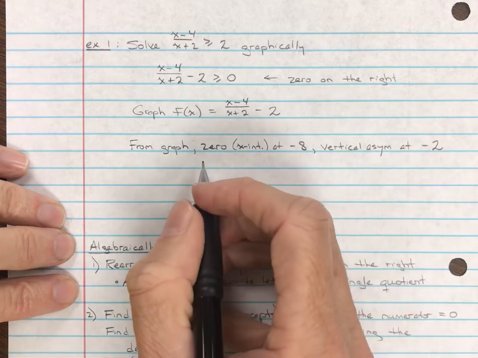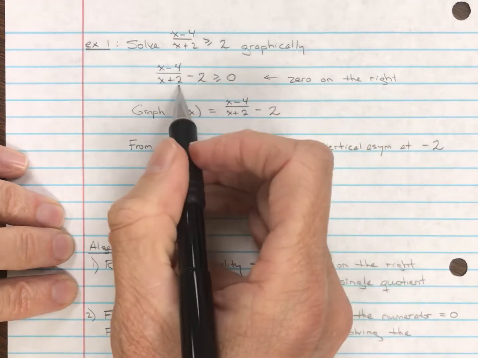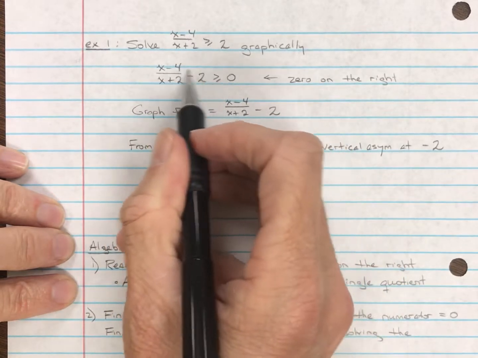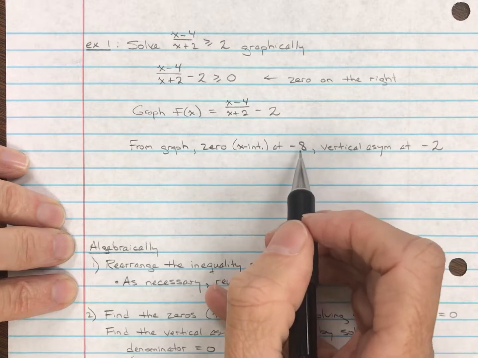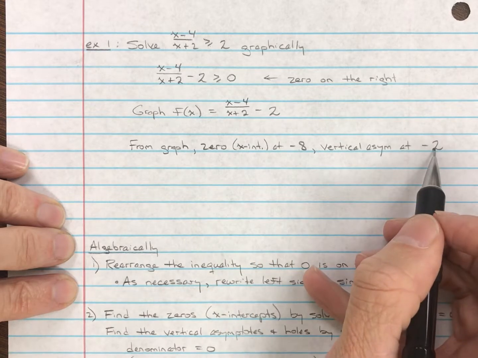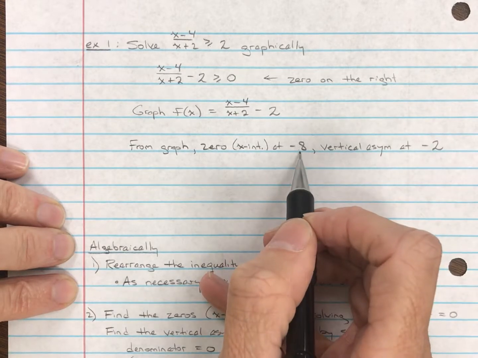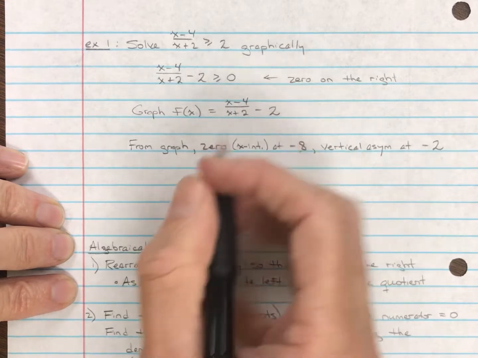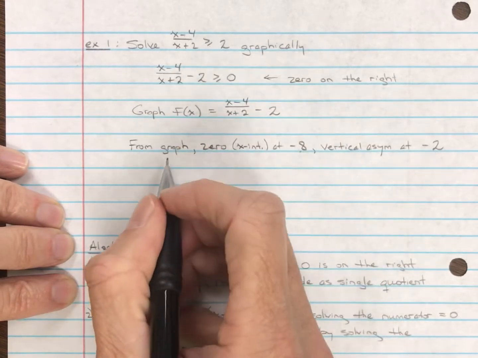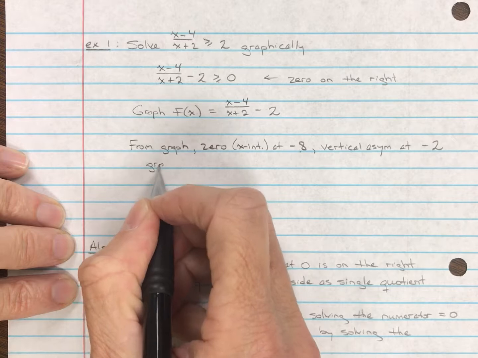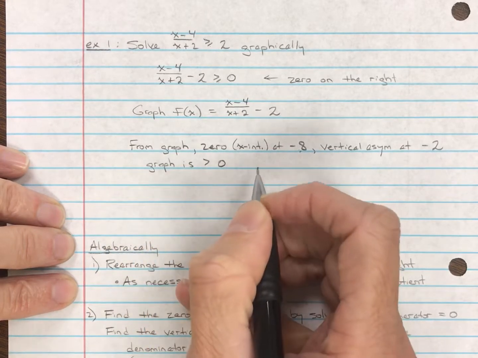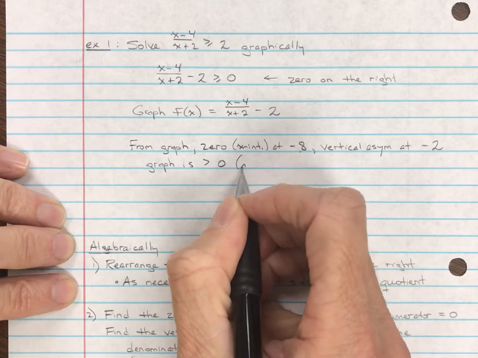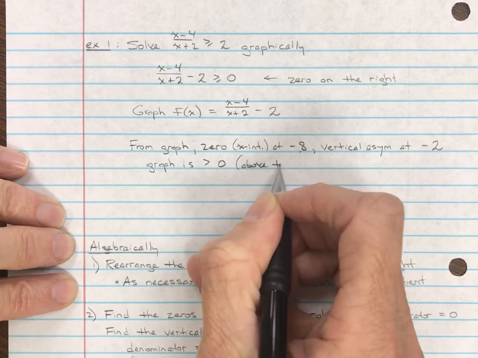Okay, so here's my function. We want this thing to be greater than or equal to 0, so we're going to include the 0. We're not going to include the vertical asymptote, but we want to include the 0 because of the equal sign here. But we want to be greater than 0. Okay, graph is greater than 0, which means it's above the x-axis.